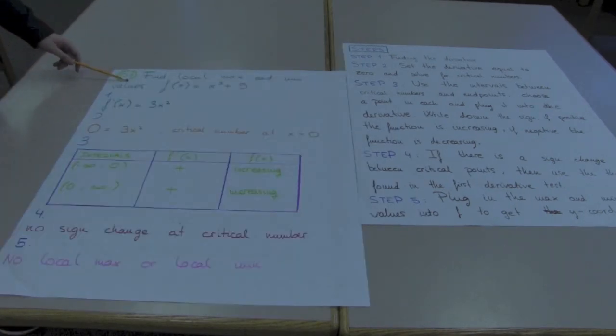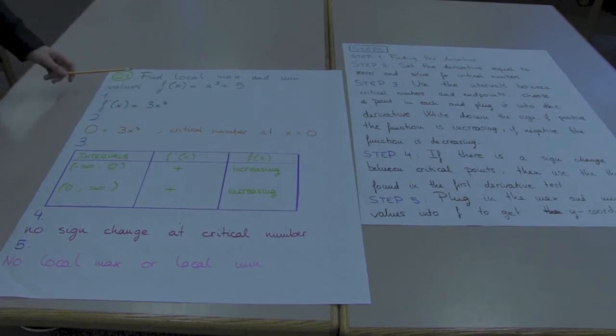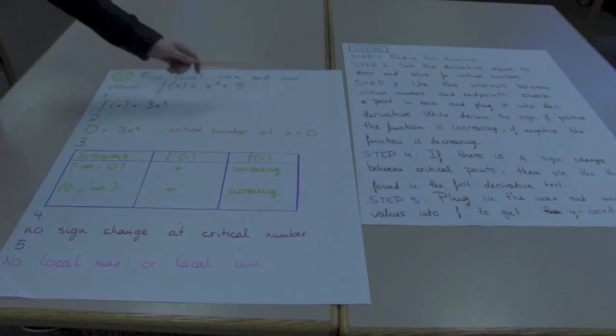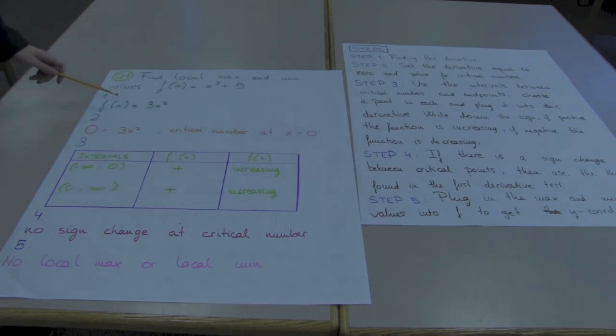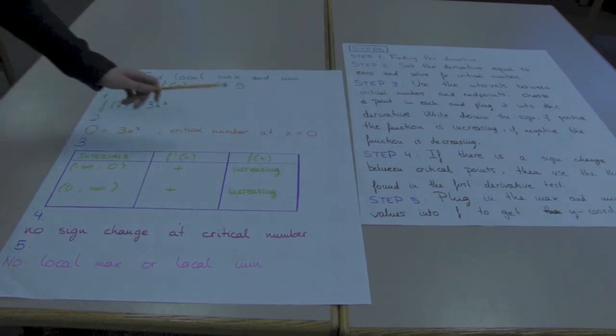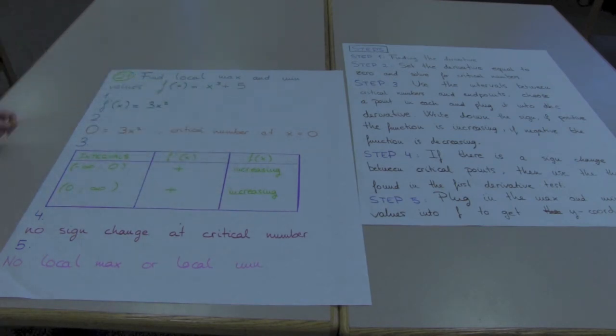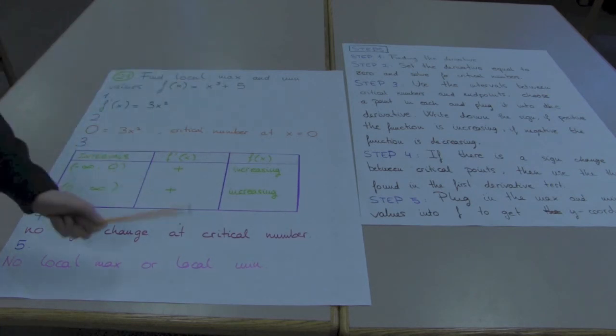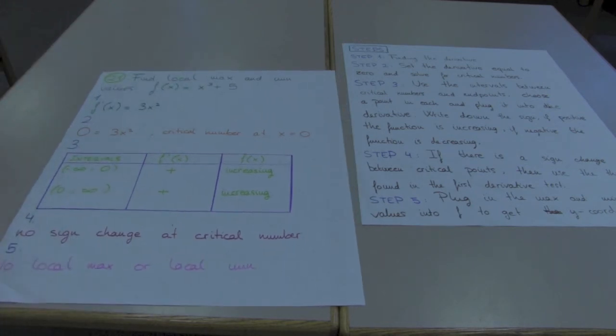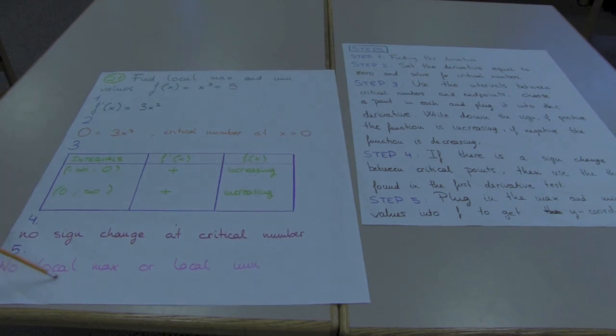In our last example, we have to find the local max and min values of f of x equals x cubed plus 5. In step 1, the derivative is 3x squared. In step 2, we set it equal to 0, and we find a critical number at x equals 0. In step 3, we find the intervals, and so in this example, from -infinity to 0, the function is increasing, and from 0 to infinity, the function is also increasing. In step 4, there is no sign change at a critical number. So in step 5, we conclude there are no local max or min values.